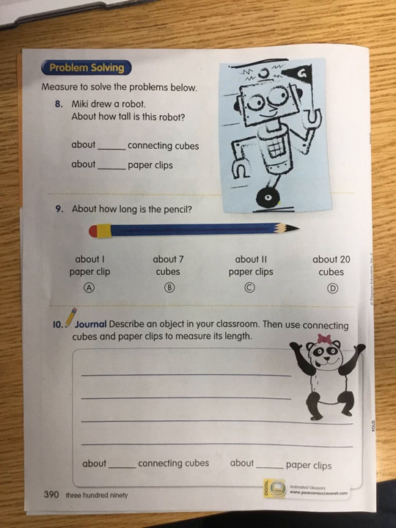Number 9. About how long is the pencil? Start at the eraser. Stop at the tip of the pencil lead. Is it A, about 1 paper clip long? B, about 7 cubes long? C, about 11 paper clips? Or D, about 20?